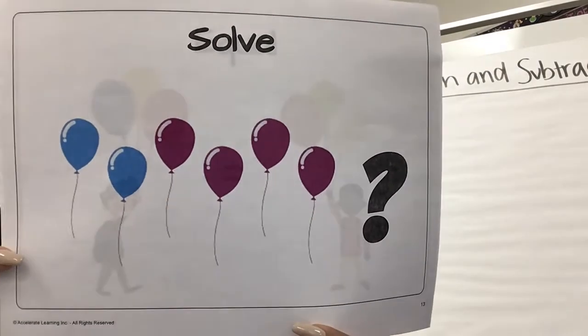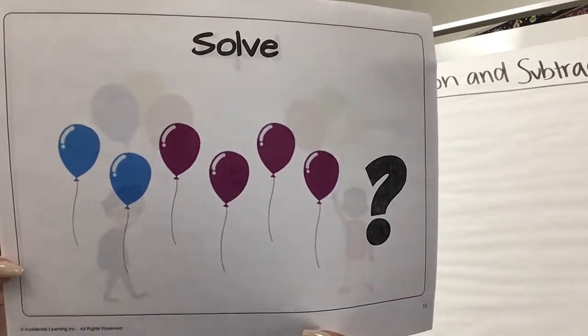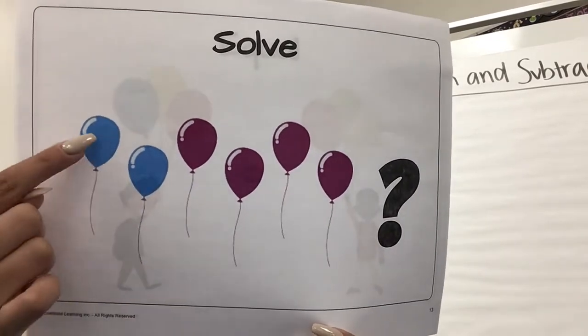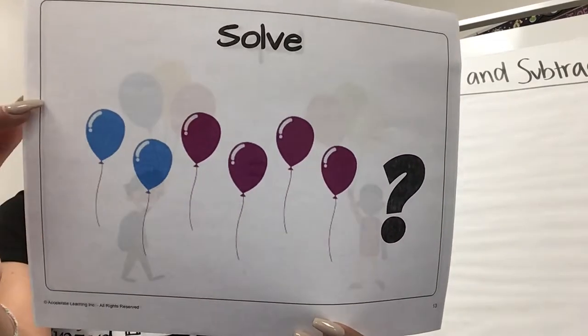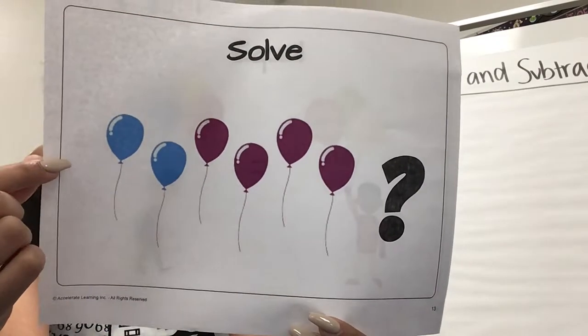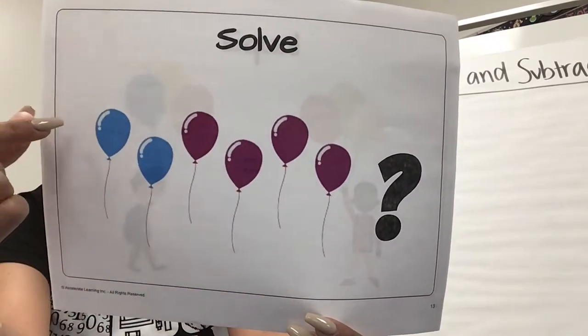Solve. This is what we do with every word problem and every equation. You solve. So 2 balloons plus 4 purple balloons. What is the number? What's the total? You are solving that problem.